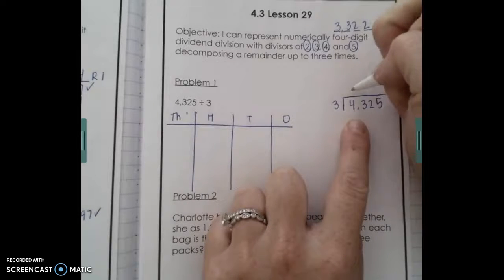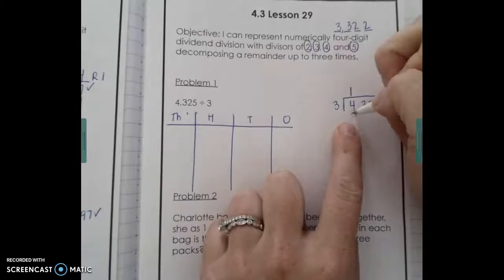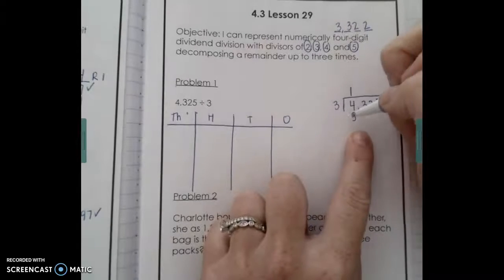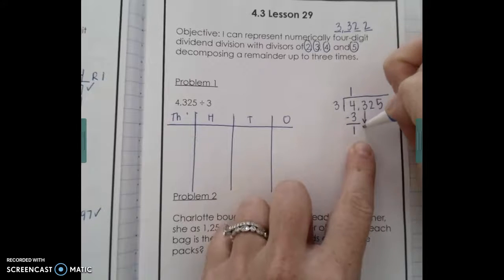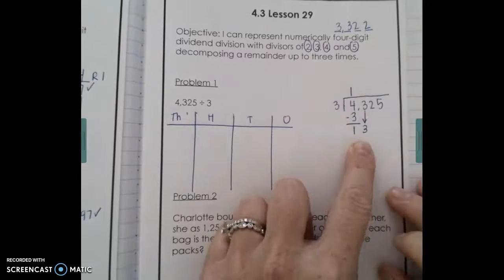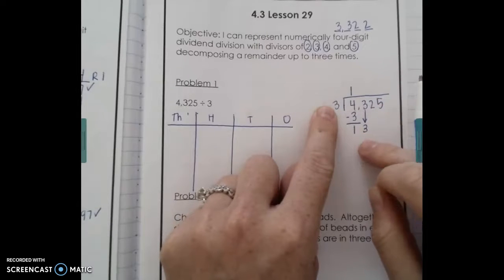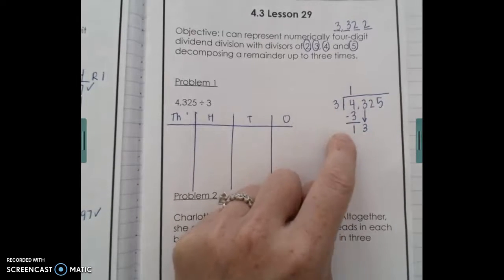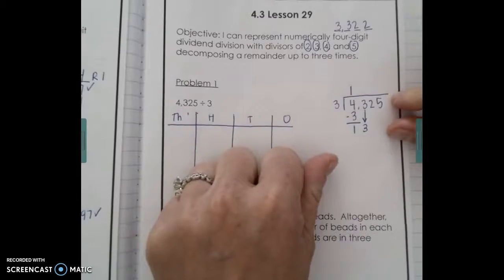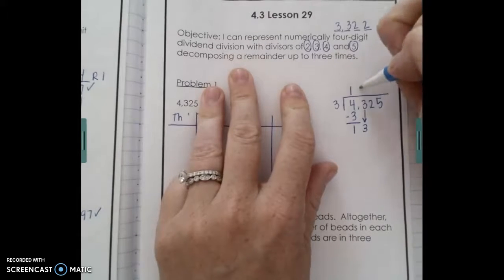Well, I know 3 can fit in only one time. So 3 times 1 is 3. I place it underneath my 4. And then we subtract, which gets me 1. Bring down your 3. Now, we're not looking at our whole number. We're just looking at what's left in our number charts here. We have 13. 3 goes into 13. So I'm going to count by 3s. 3, 6, 9, 12. So it goes in 4 times.